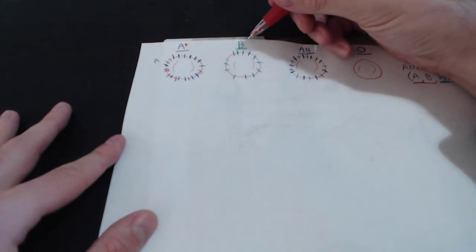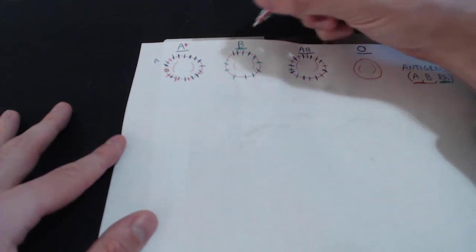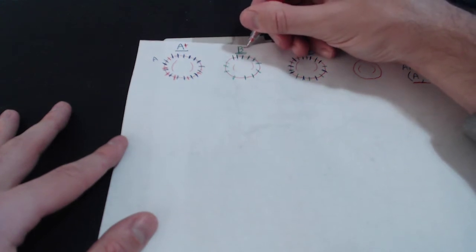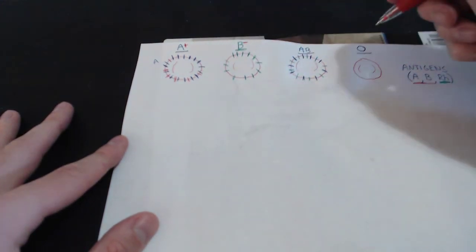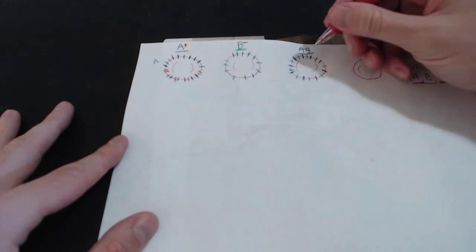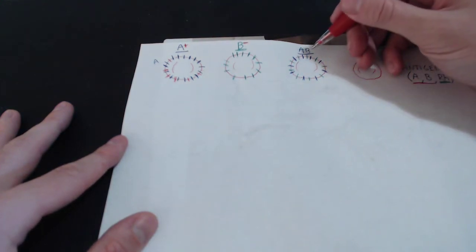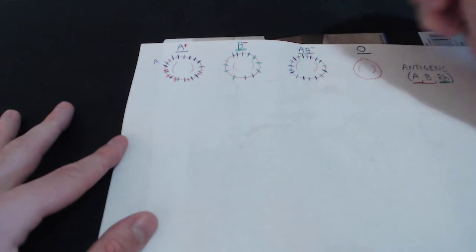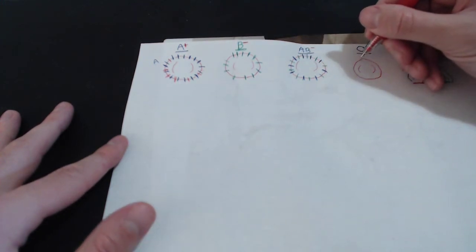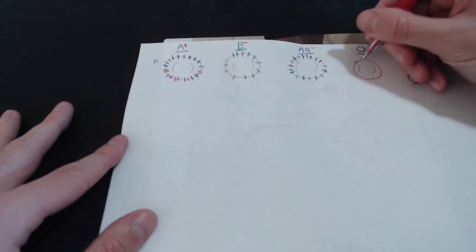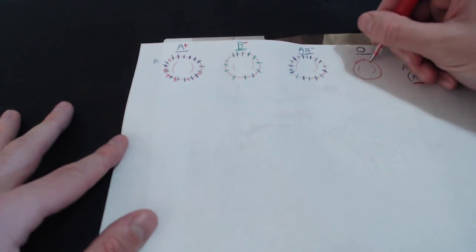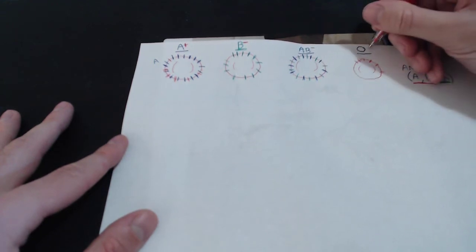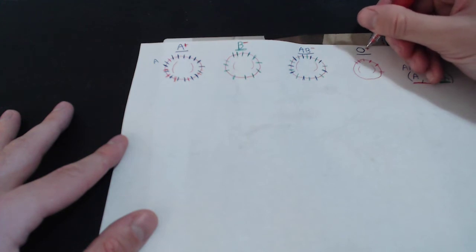If you are type B, but you do not have the Rh factor, we would say that you are type B negative. And then the same applies for A, B, and O as well. If you are type AB, but you do not have the Rh factor, we would say you are AB negative. And if you are type O, and the only antigen you have is the Rh factor, then we would say that you are O positive.